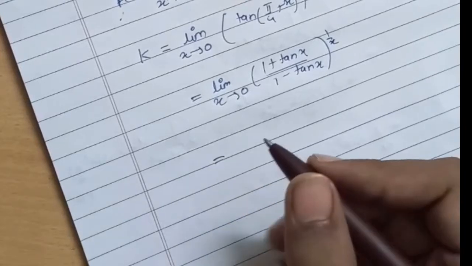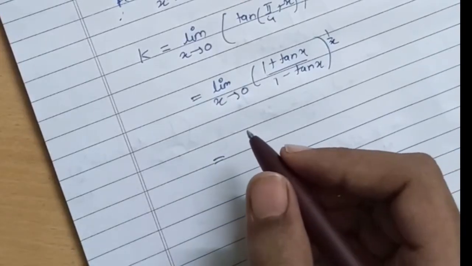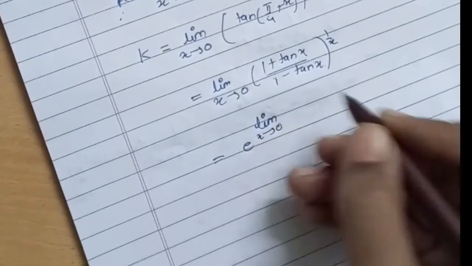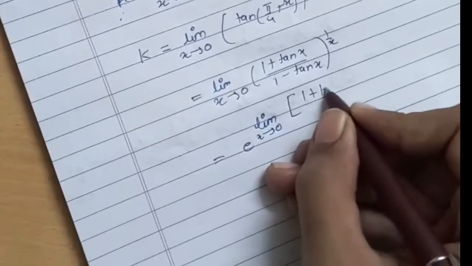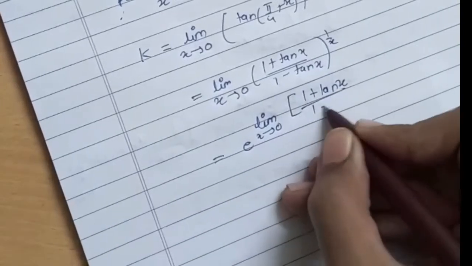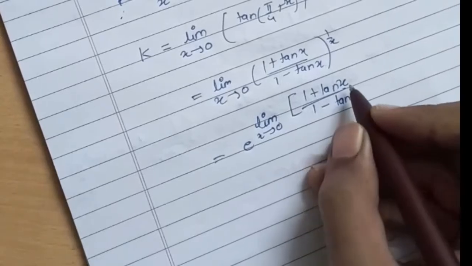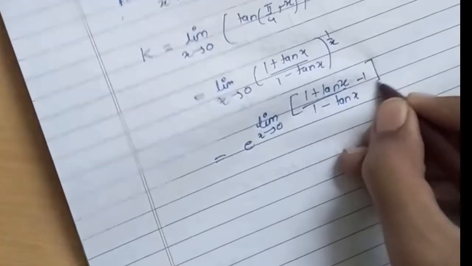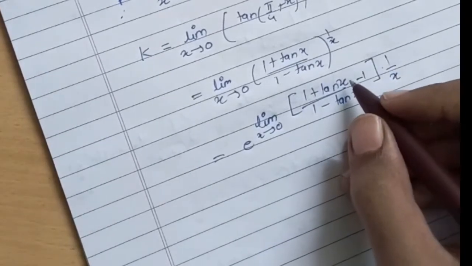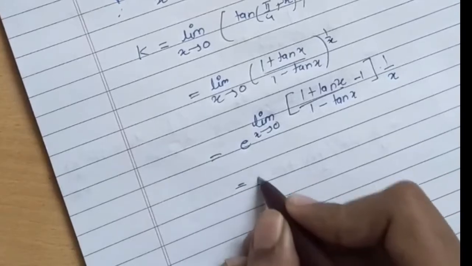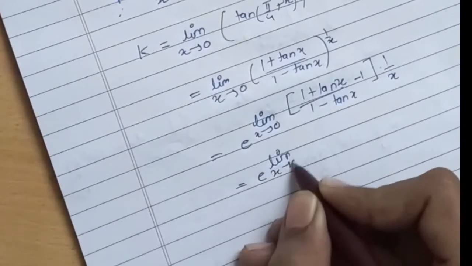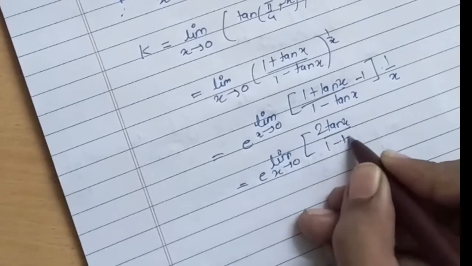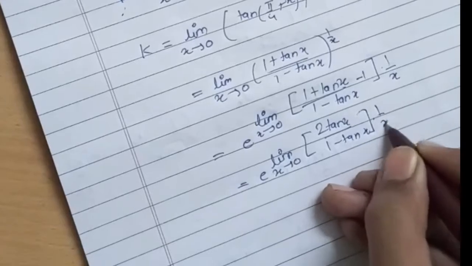Now by using the 1 raised to infinity form, we get e raised to the limit as x tends to 0 of the bracket 1 plus tan x divided by 1 minus tan x, minus 1, into 1 by x. So we get e raised to the limit as x tends to 0 of 2 tan x divided by 1 minus tan x, into 1 by x.